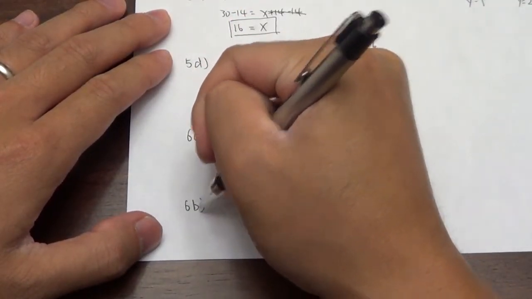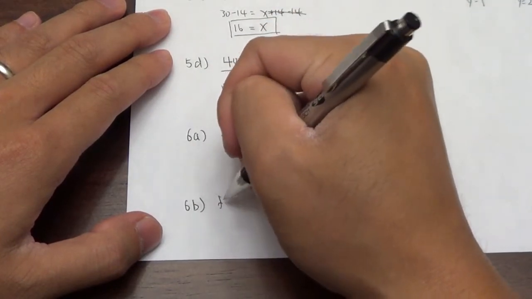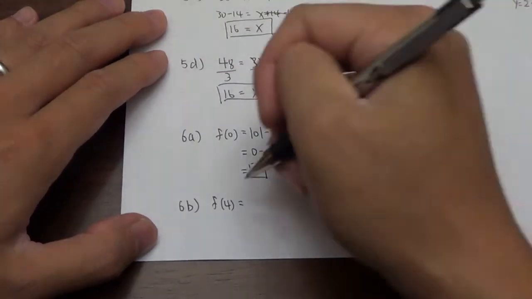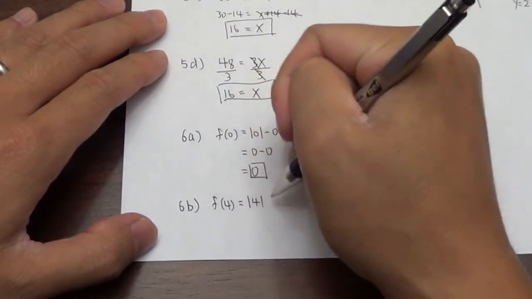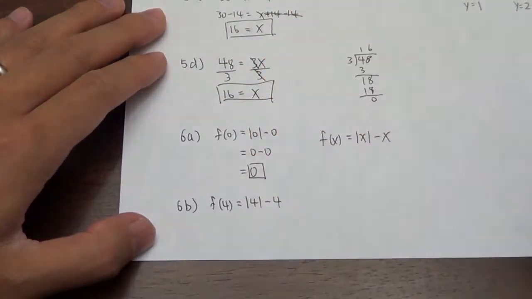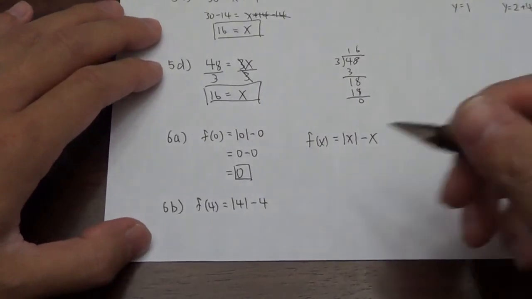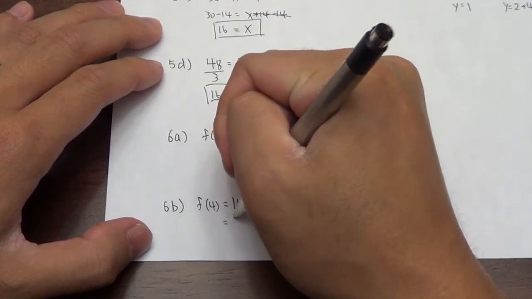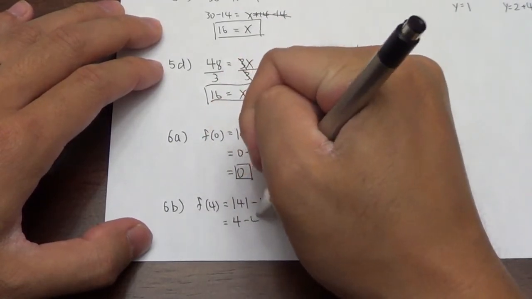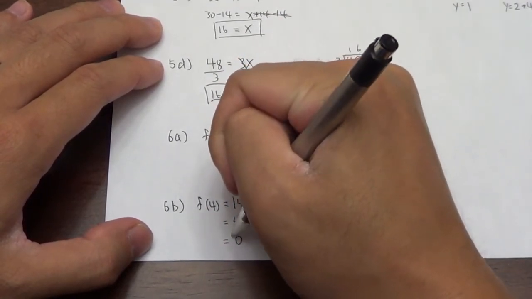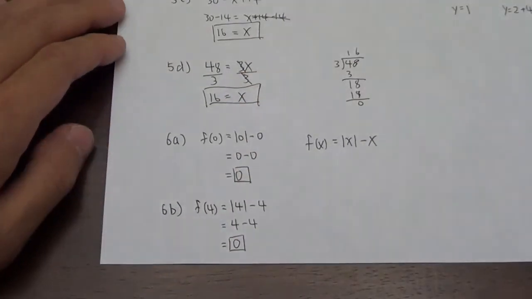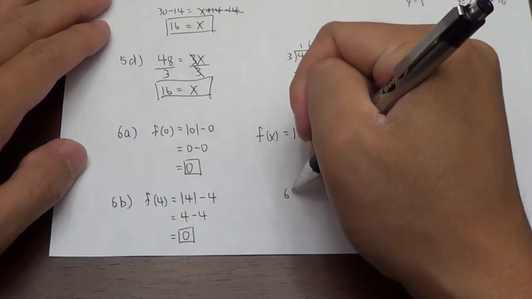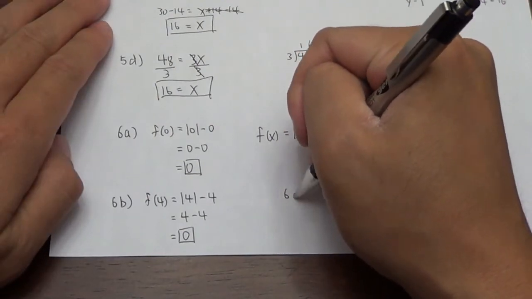Let's do 6b, so that way you have an actual number to work with. So you plug in 4 for where x used to be. That leaves us with absolute value of 4 minus 4. The absolute value of 4 is 4, and then if I subtract 4, I get 0. Alright, let's do 6d.